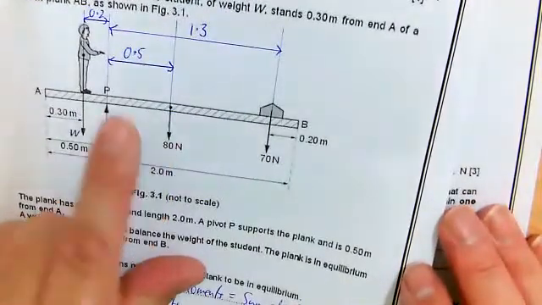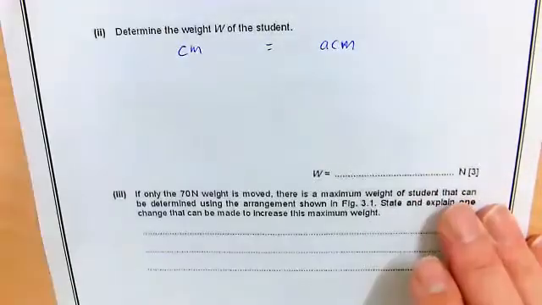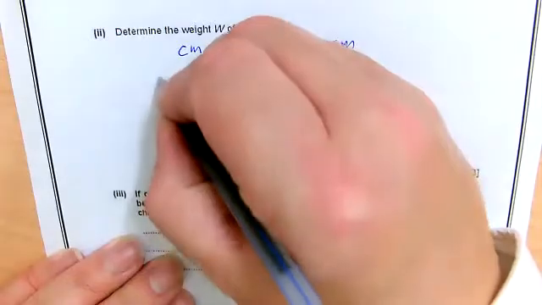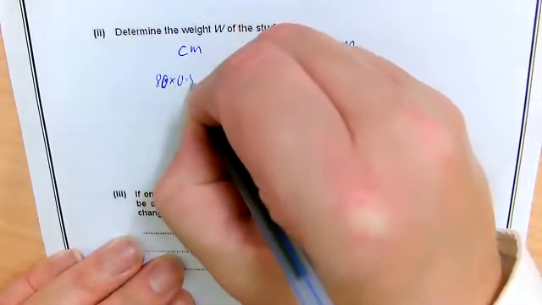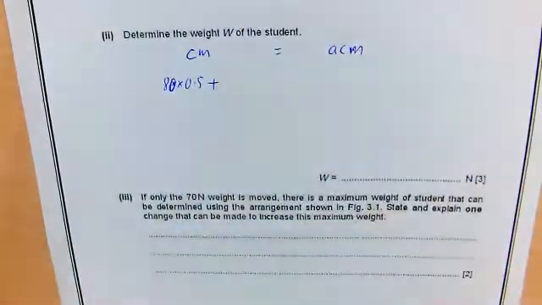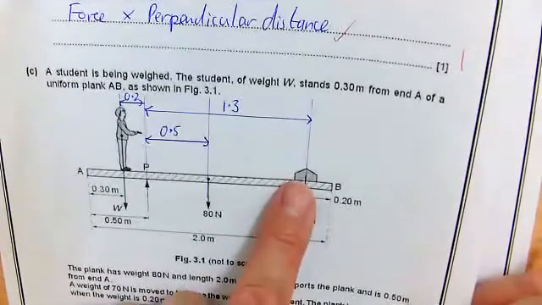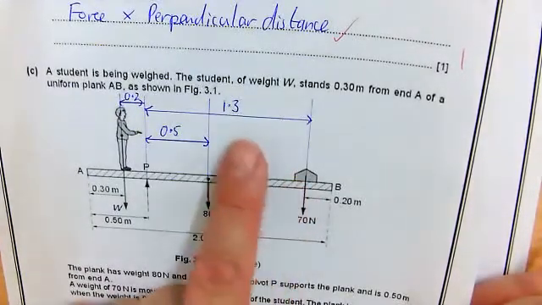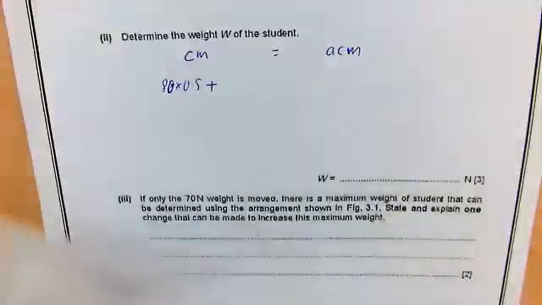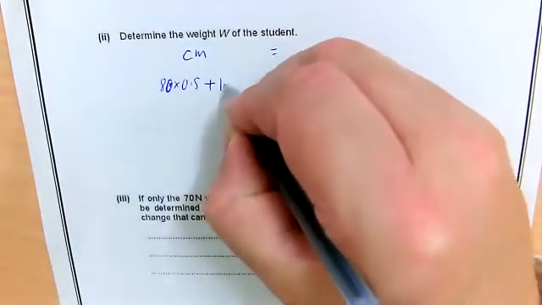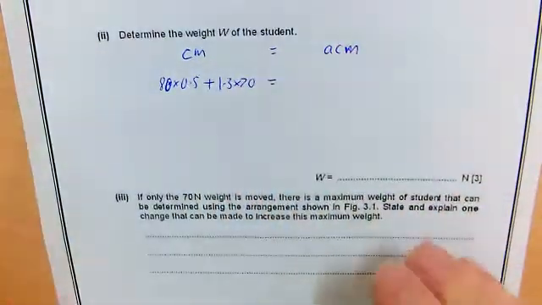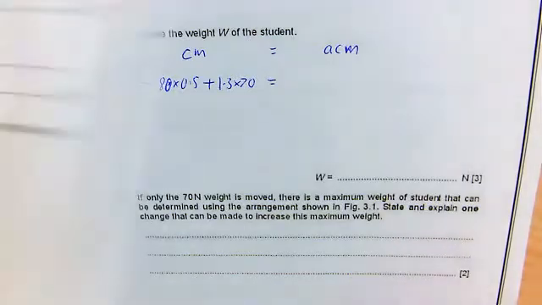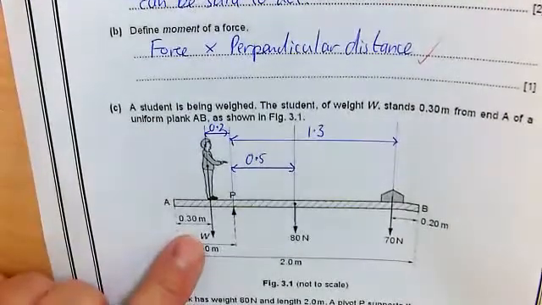That's 80 times 0.5, because it's all at right angles, plus the clockwise moment from this weight here, which is going to be 1.3 times 70. Okay. And then the anti-clockwise moment is caused by the student with a weight of W and is 0.2 meters away from the pivot.